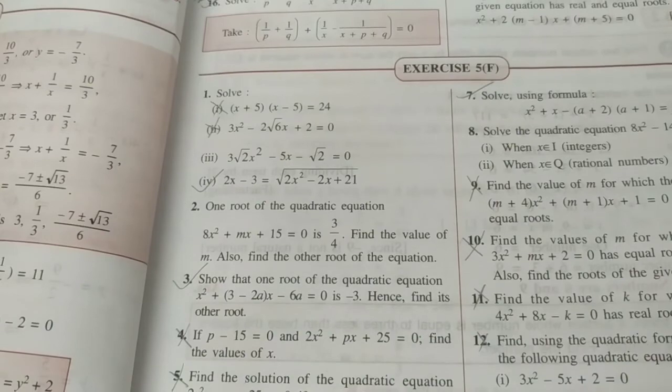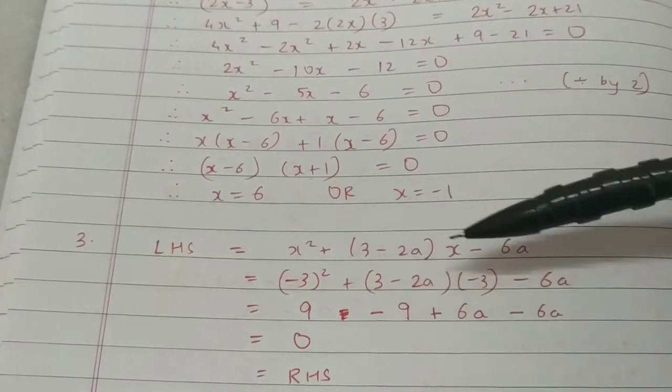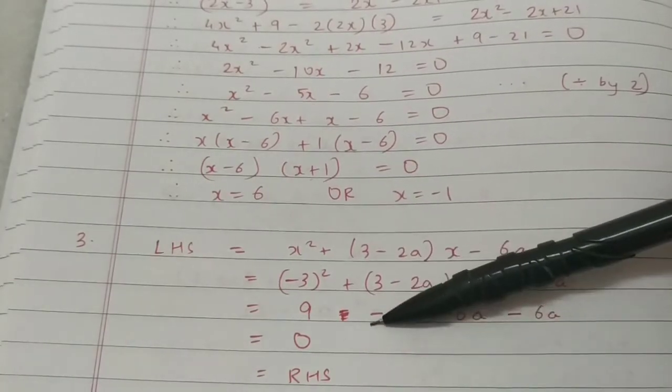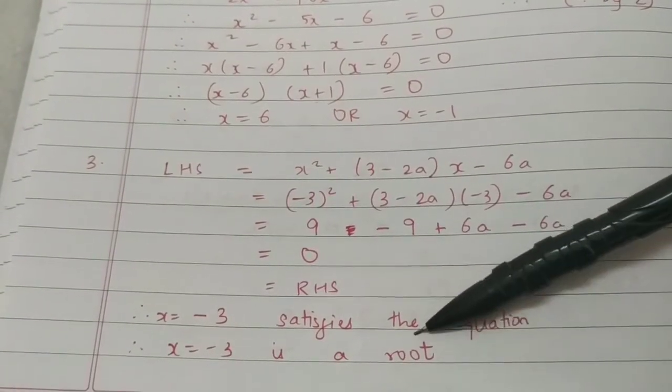And then we'll find the other root as well. So first things first, start with the LHS, substitute the value of x as minus 3. Yes, a is unknown, that's okay. Ultimately, the answer will be 0. So, x is equal to minus 3 satisfies the equation, so it is a root.